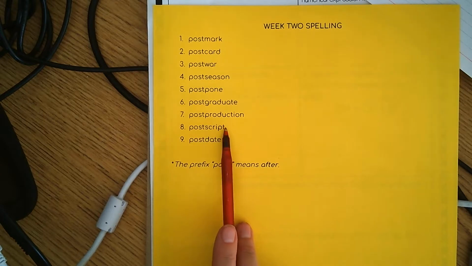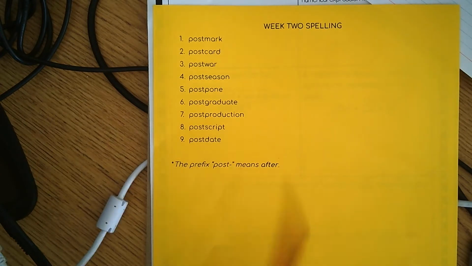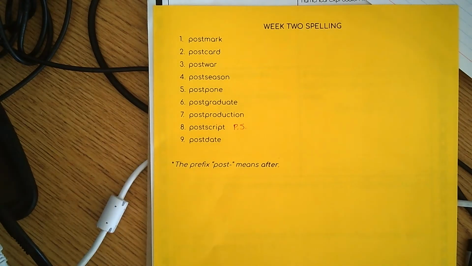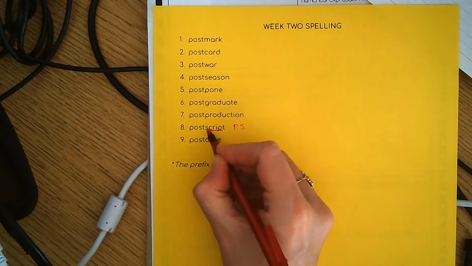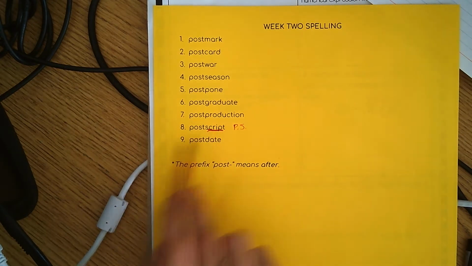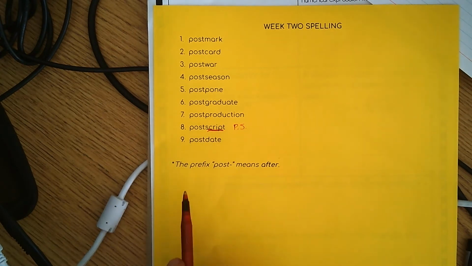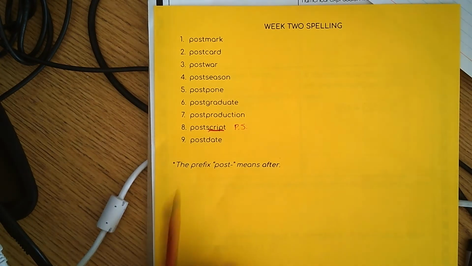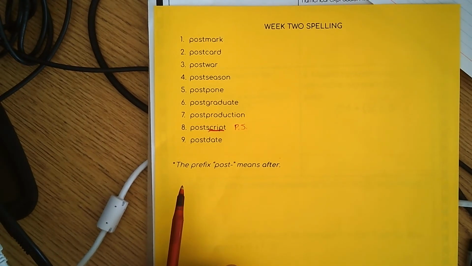So one of the fun things we learned today is postscript is what PS stands for when you write PS on a letter, because script means writing. So it's post-writing, after writing. It's a thought you have after you write the letter, so you have to add a postscript at the bottom, a PS. You thought of it after. That's an easy way to remember that post means after.